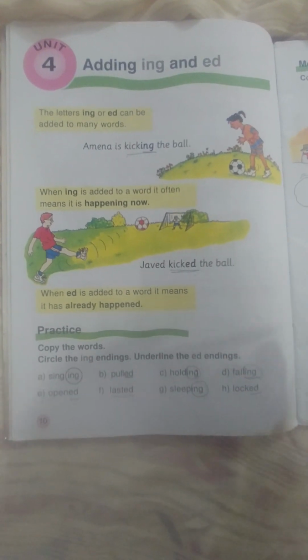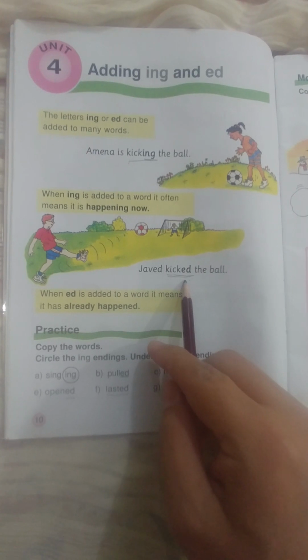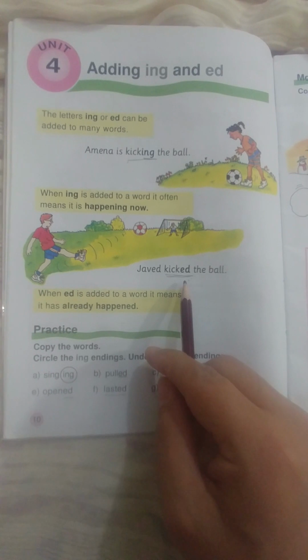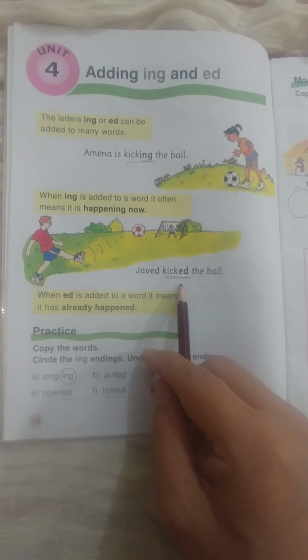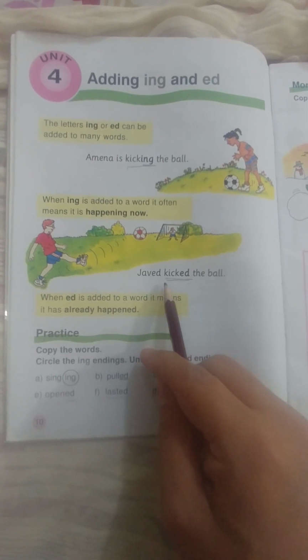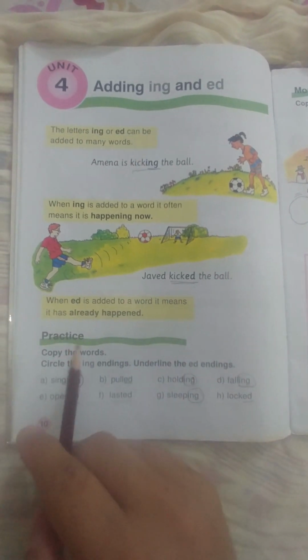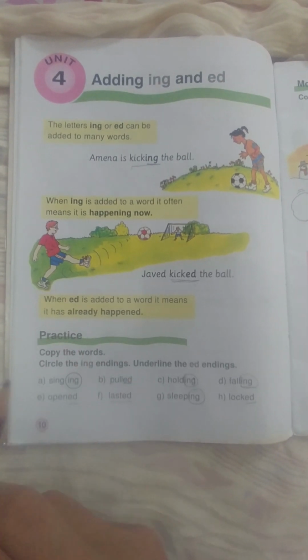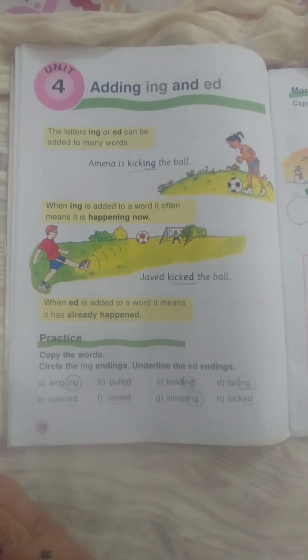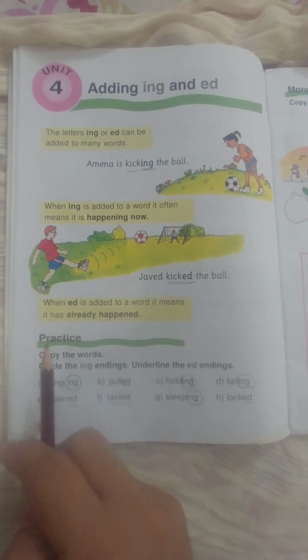We use the third form of the verb in perfect tense, in present perfect, in past perfect, and in future perfect. Okay, and this is past indefinite tense. Javed kicked the ball. It's past indefinite tense, or you can say simple past tense. In simple past tense we use the second form of the verb. In this sentence the second form of the verb is used. Okay, so ed is used in simple past tense and in perfect tense.